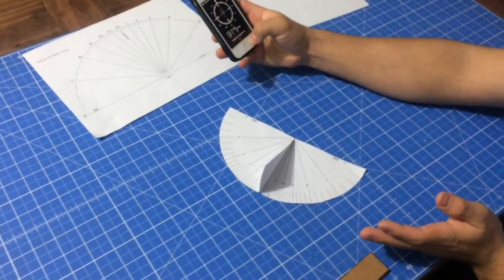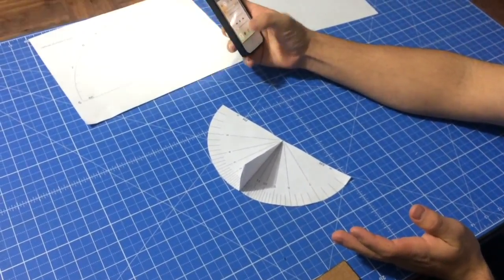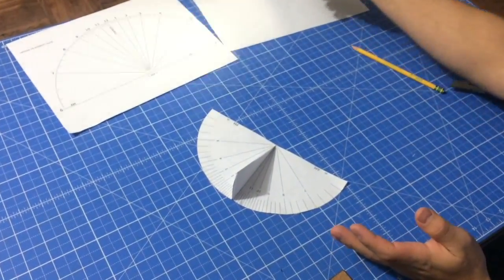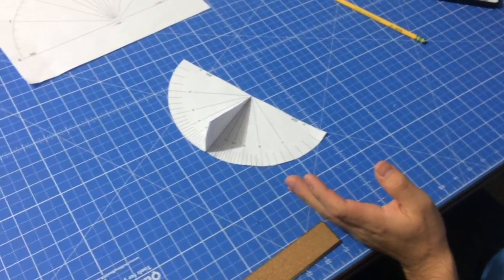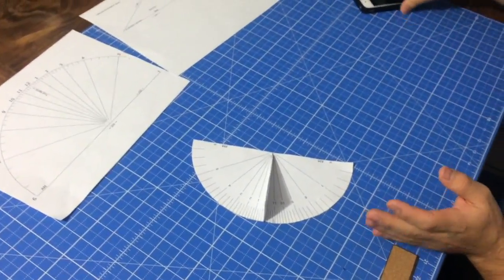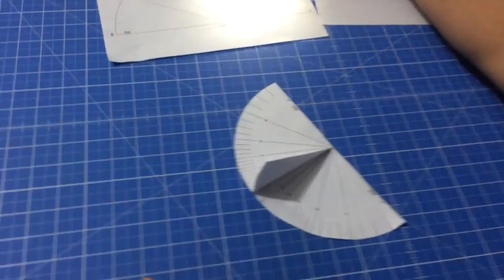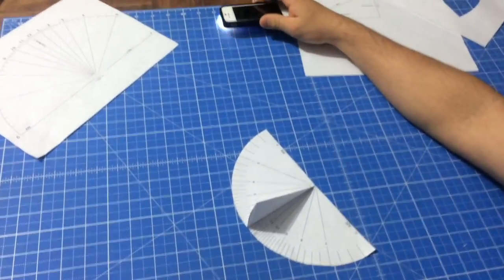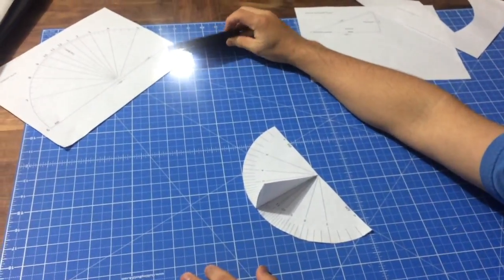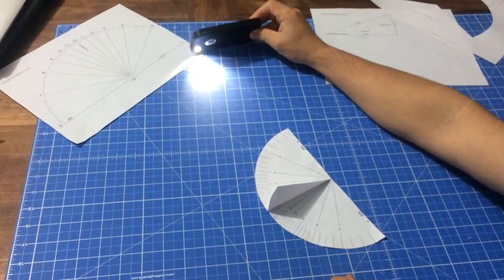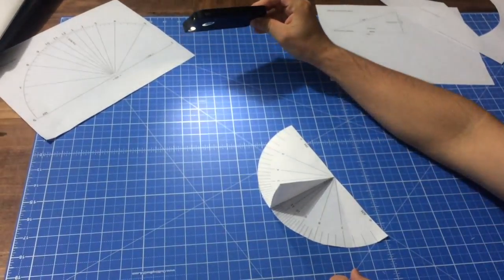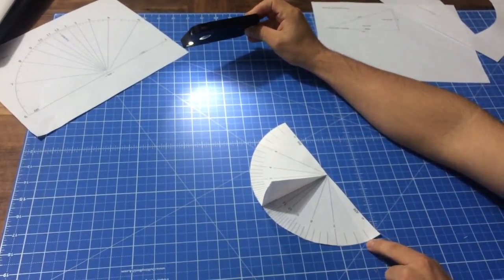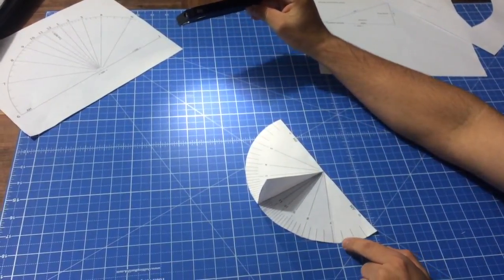So because right now it's nighttime, I cannot show you how it works with the sun. So let's imagine that my phone is the sun. So it would be rising from here, and we can see the shadow that's moving here.